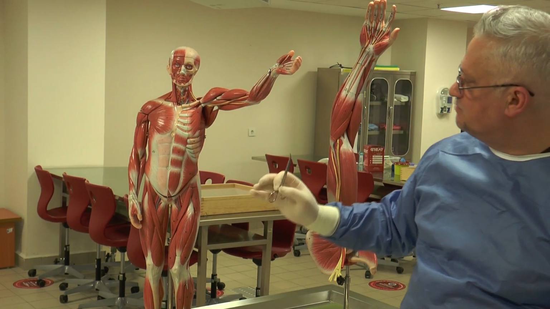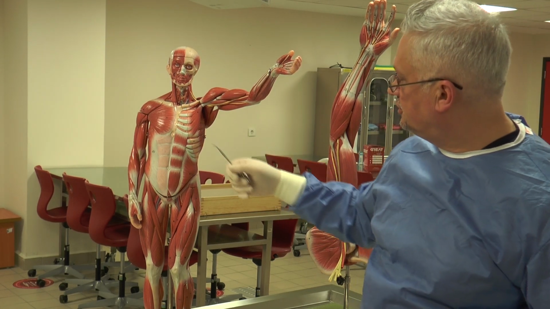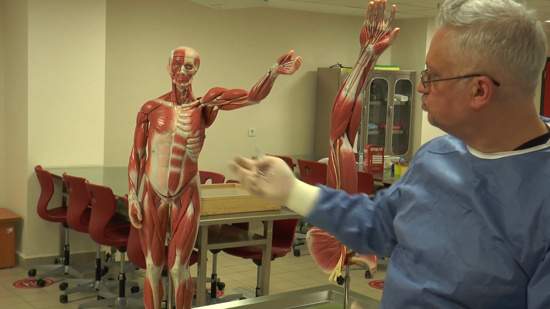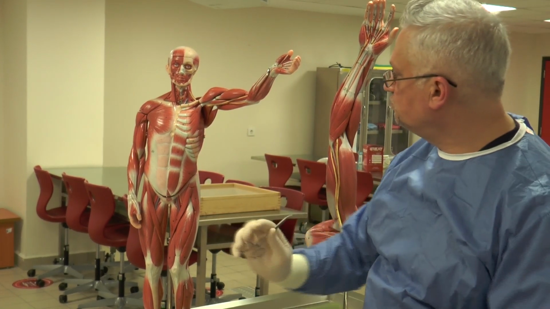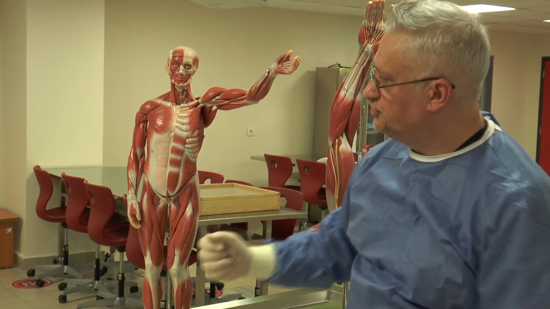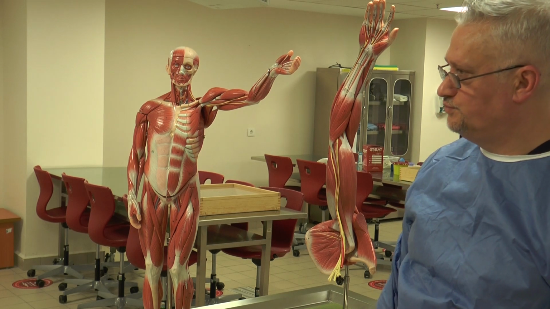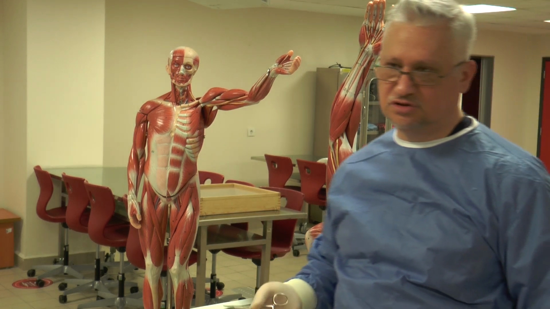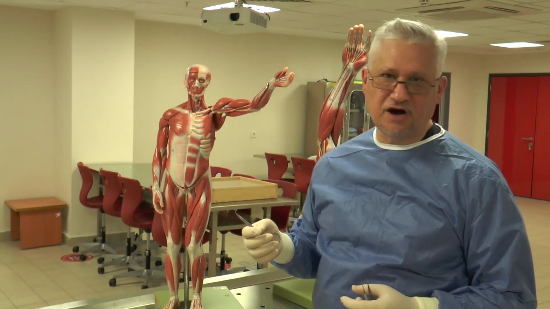When the origin pulls the insertion point towards itself, you have the pushing motion. It pulls it, so basically you push. This is also referred to as the boxer's muscle.